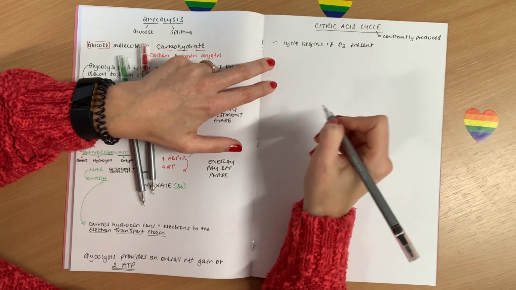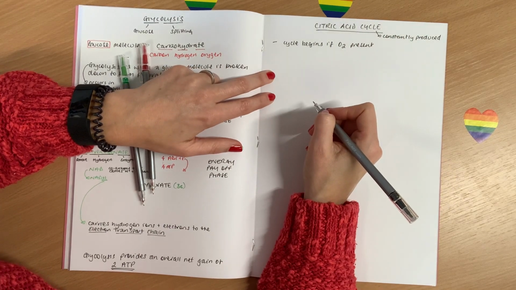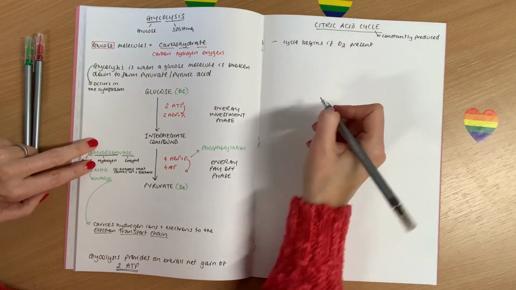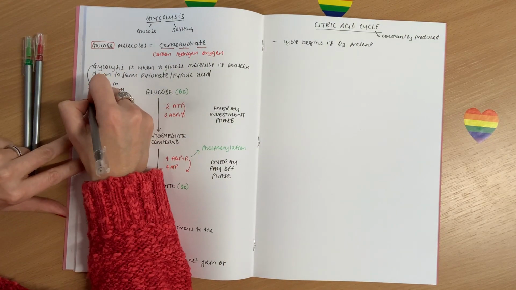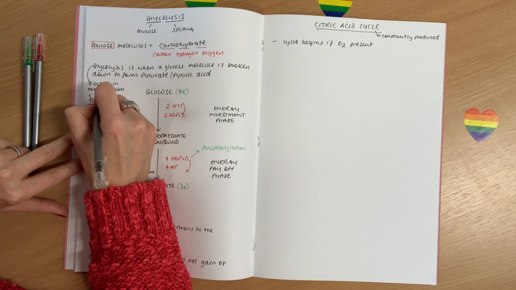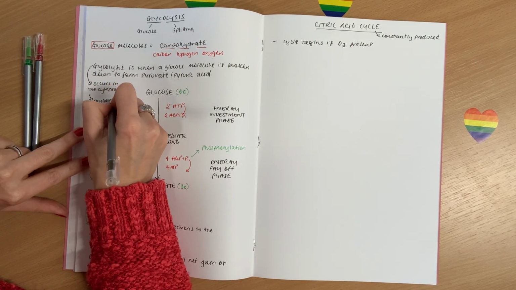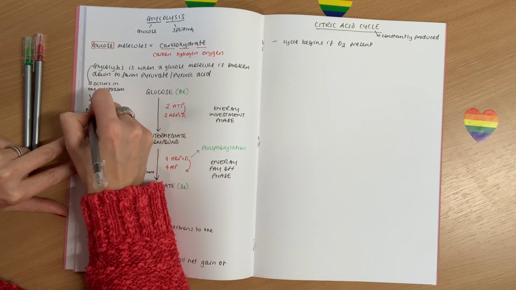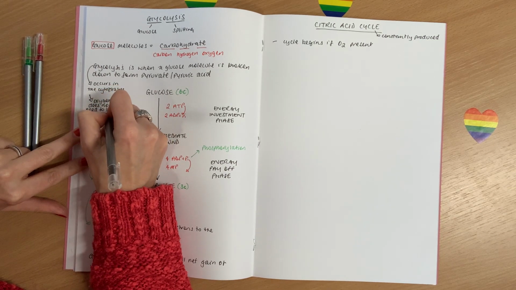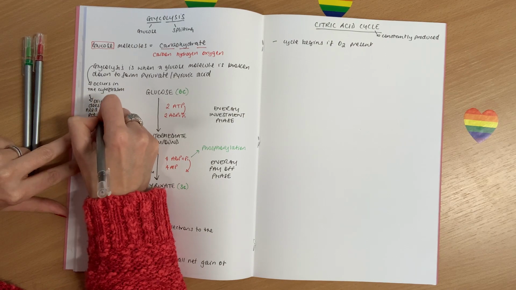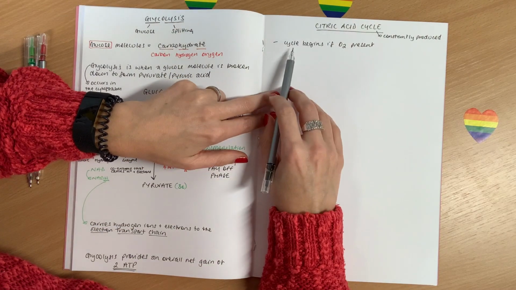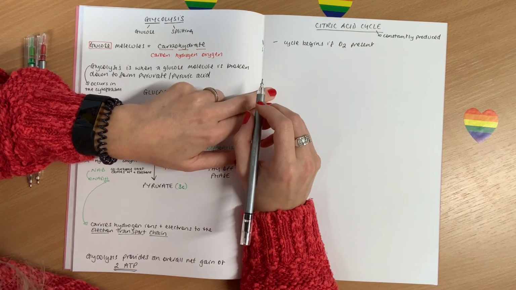Okay, so we require oxygen for this process, whereas glycolysis, okay, we could actually add this to our notes, oxygen does not need to be present.